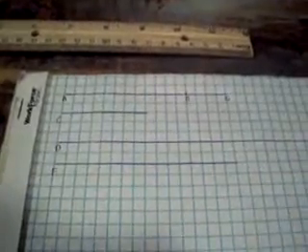Now, what I have done here is I have set up a ratio of 3/2 to 6/4, and on the second one I've set up a ratio of 1/2 to 2/4.